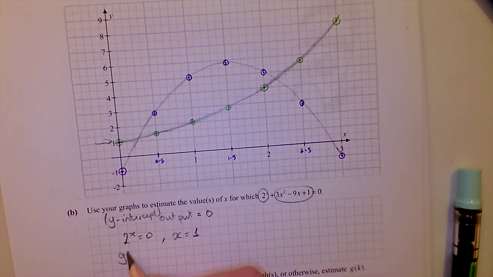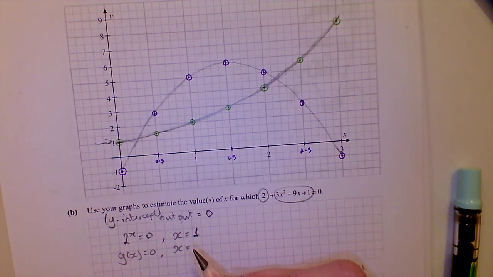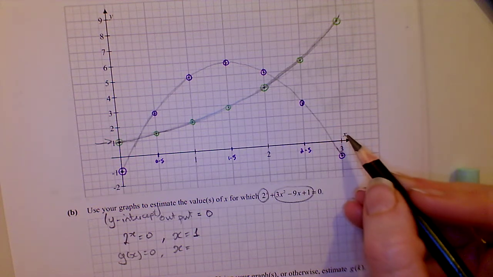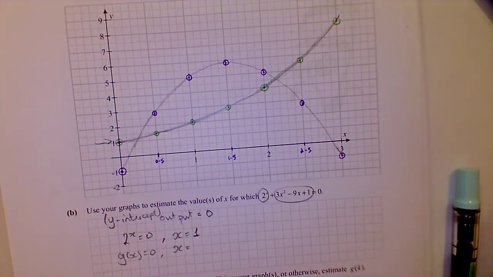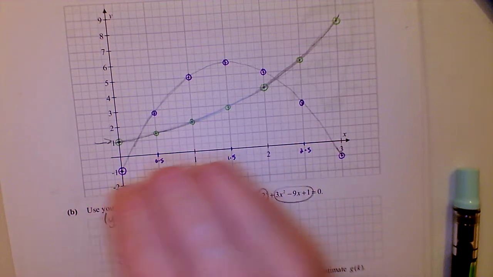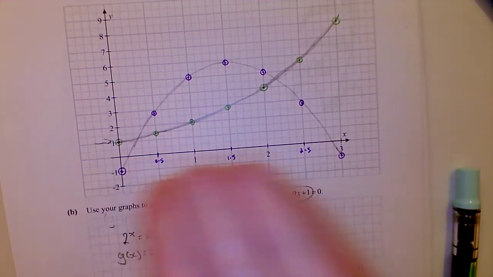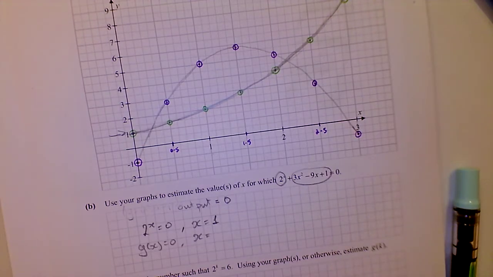So I'm just going to say g of x equal to 0 when x is equal to 0. Sorry, I wrote down the wrong thing there. Not our y-intercept. Our x-intercept is what we're looking for. I apologize.